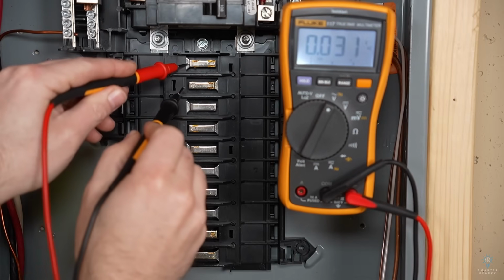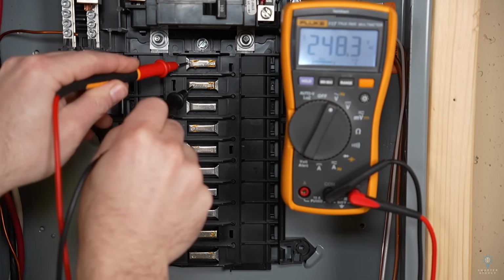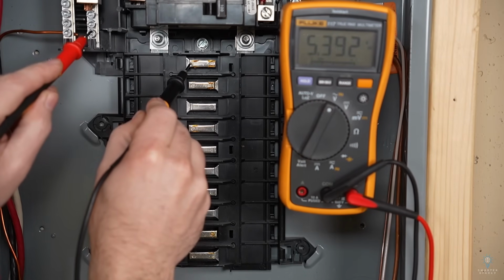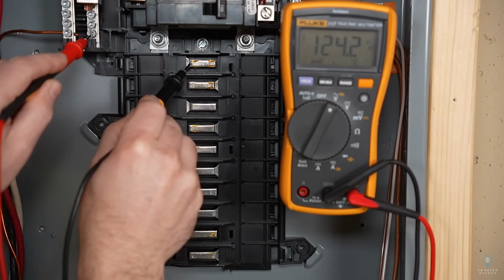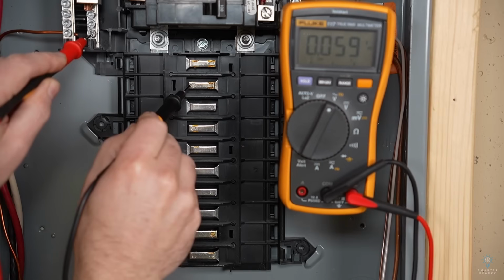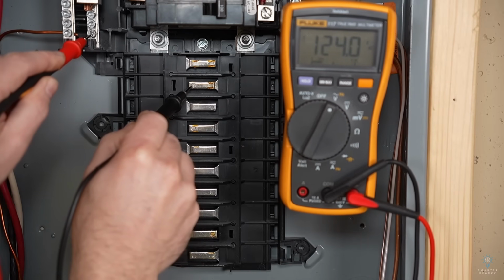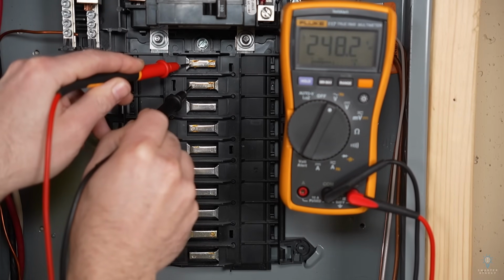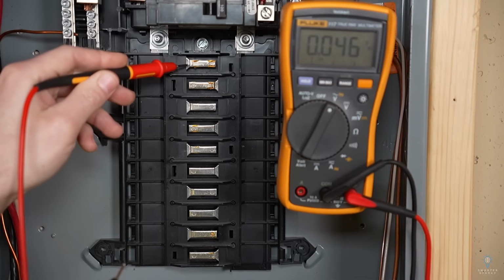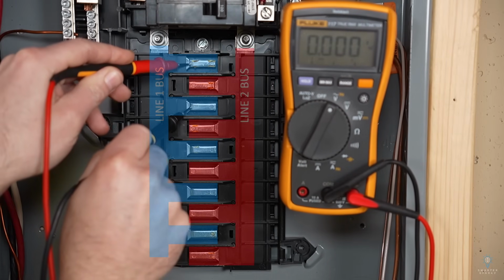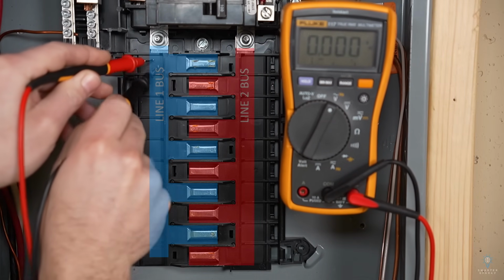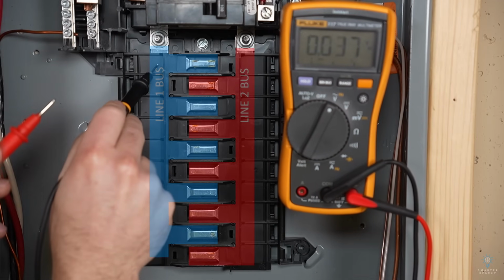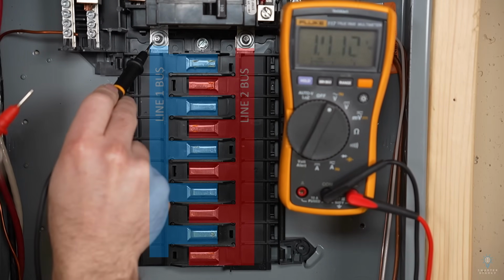So if I take a voltage measurement between two rows, I get approximately 240 volts. If I take a measurement from one row to neutral, I get 120 volts. And if I take a voltage measurement to the next row, I also get 120 volts. Again, if we go back from row to row, we get 240 volts. Now, if I was to skip a row, I'm going to get 0 volts because now I'm taking the same measurement off of the same lug, just like this, 0 volts. Because remember, every other row is connected to the same line.